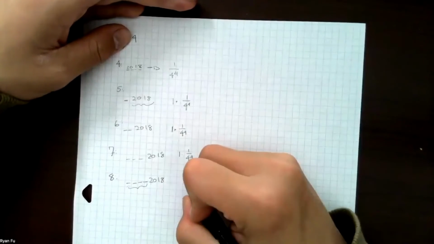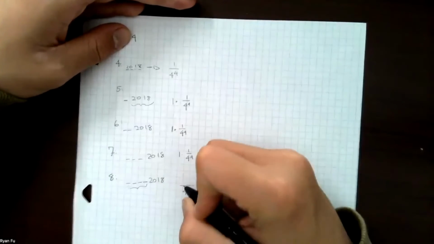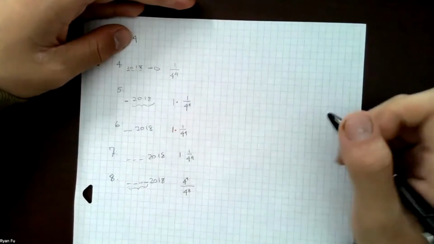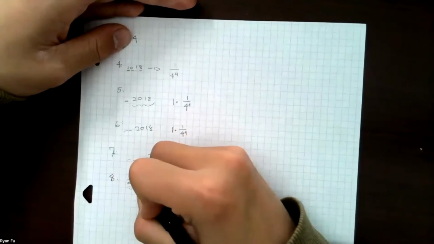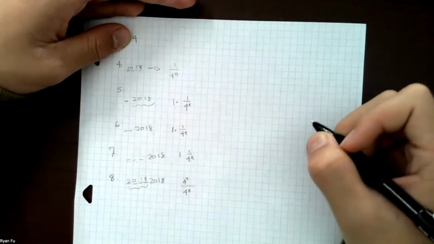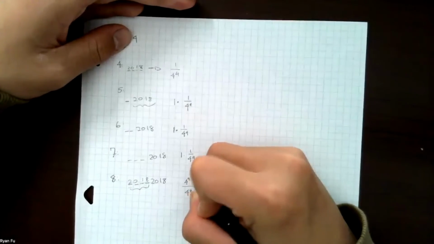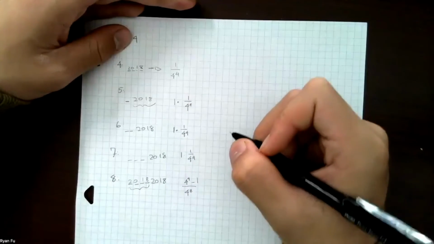So that's a total of 4 to the 8 in your denominator, and in the numerator these things can be anything, right? But the only problem is that it doesn't work when the first 4 digits are 2018. And that's the only possibility that doesn't work. So then our term is going to be 4 to the 4 minus 1 over 4 to the 8.